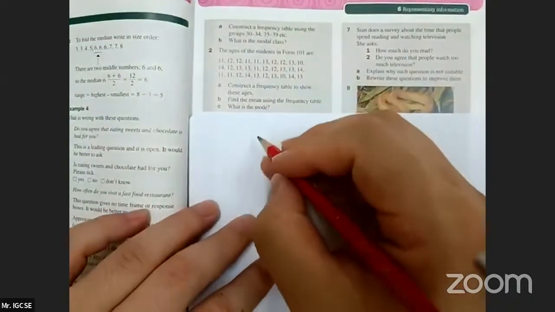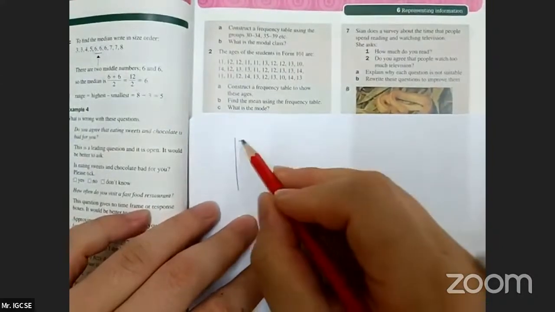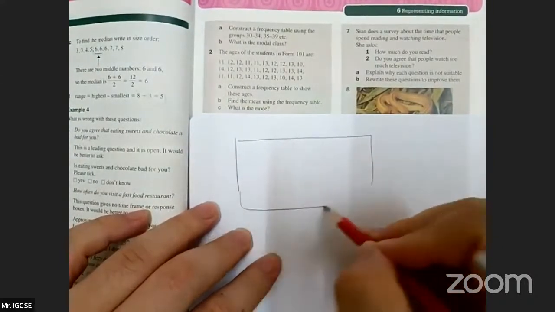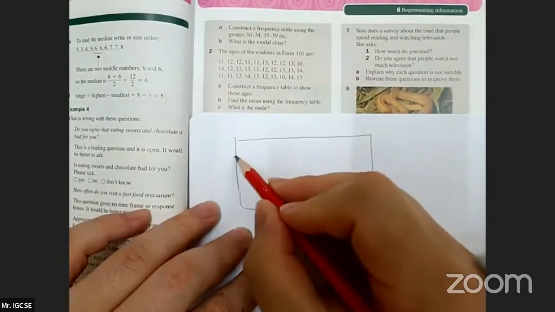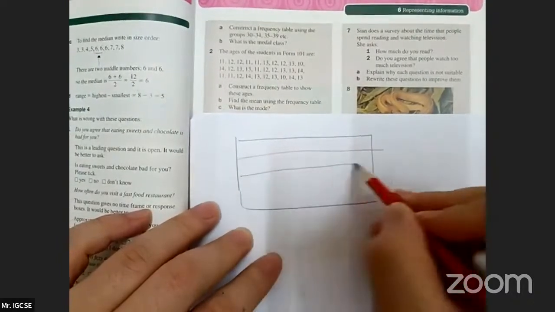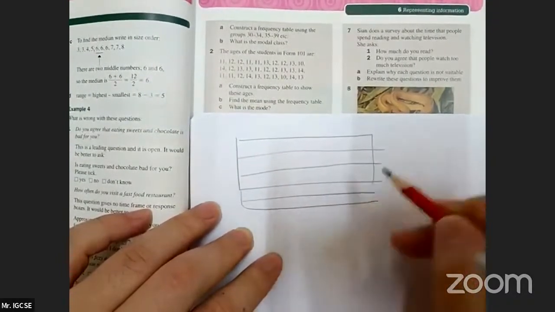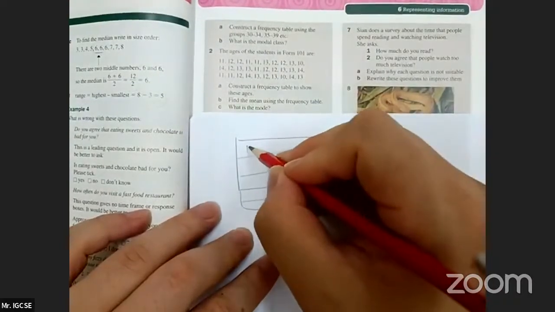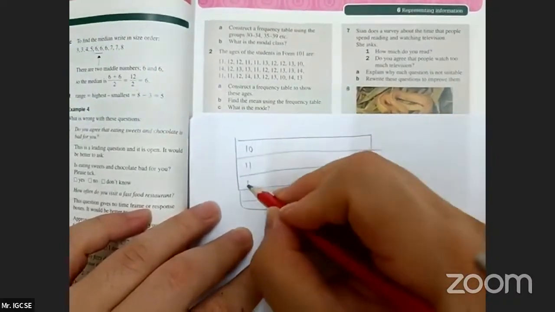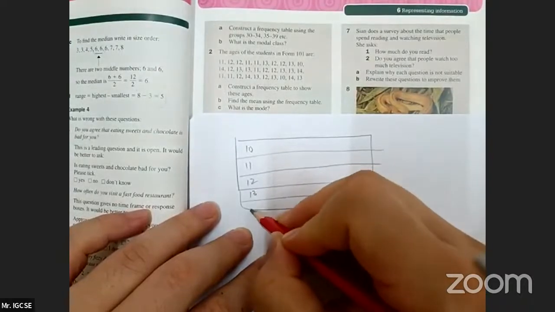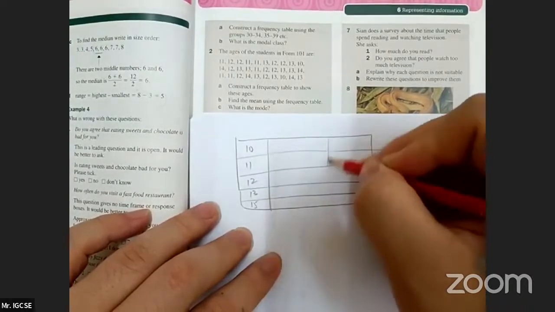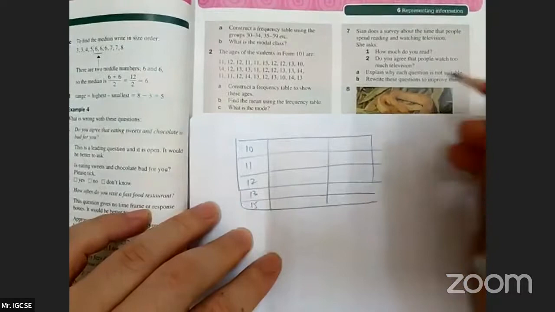So we may construct a table. So this is 10, 11, 12, 13, and 14. So this is the tally, and then this is the frequency.